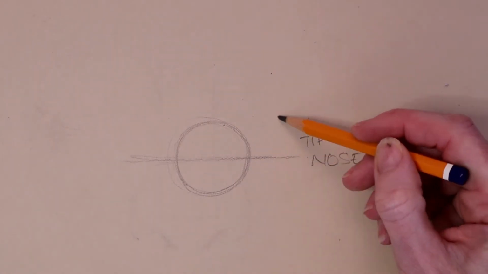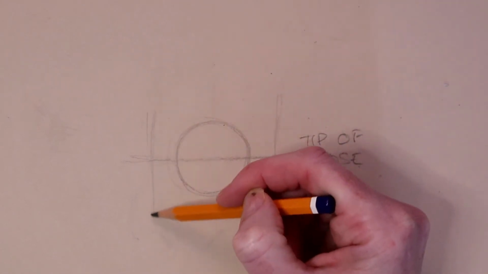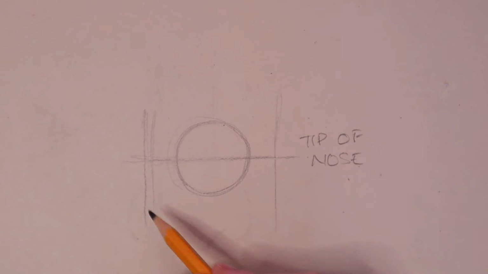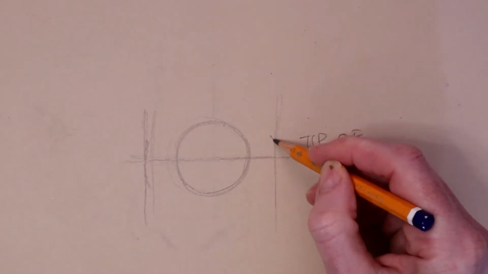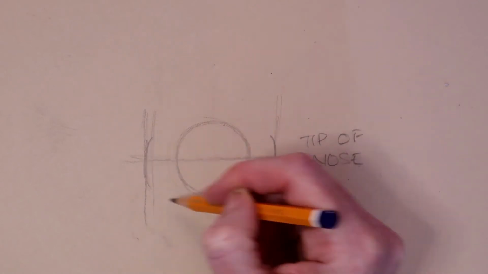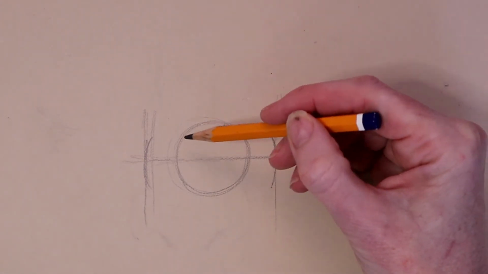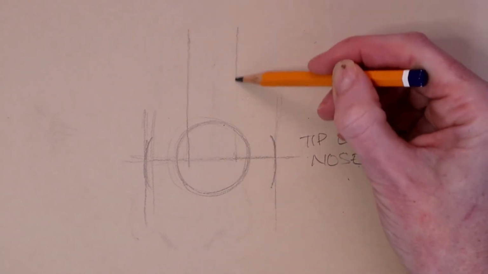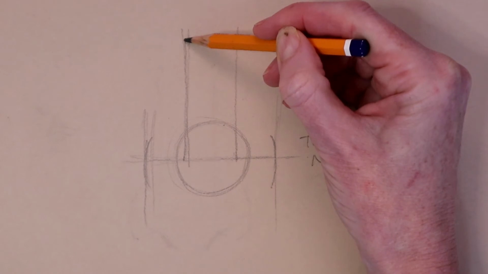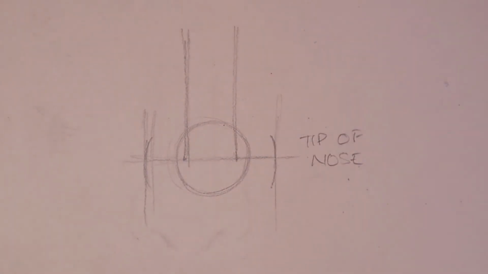Then we have either side of the nose. So we're going to draw lines vertically down, try and keep them symmetrical. One on this side and one on that side. And that's going to be the side of the nose here, the very edges of the nose. Okay, and then from here we're going to have this top plane of the nose here and here. And these are guidelines, so keep them light.